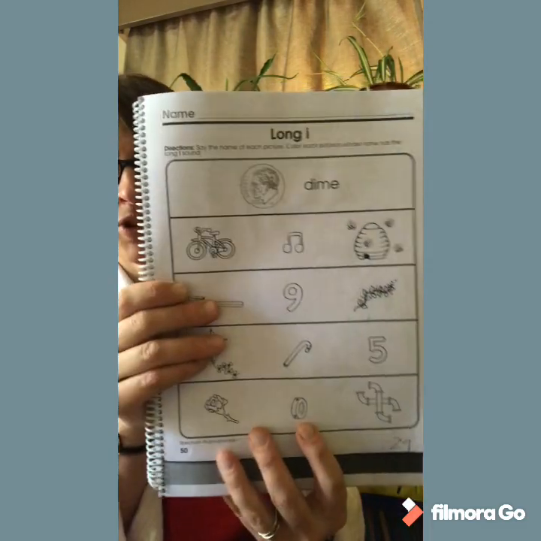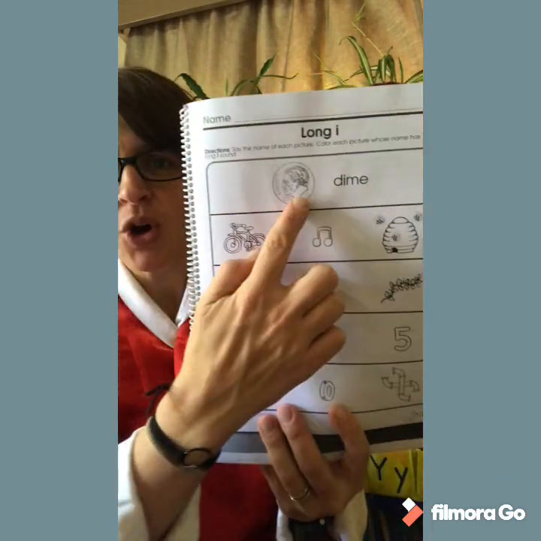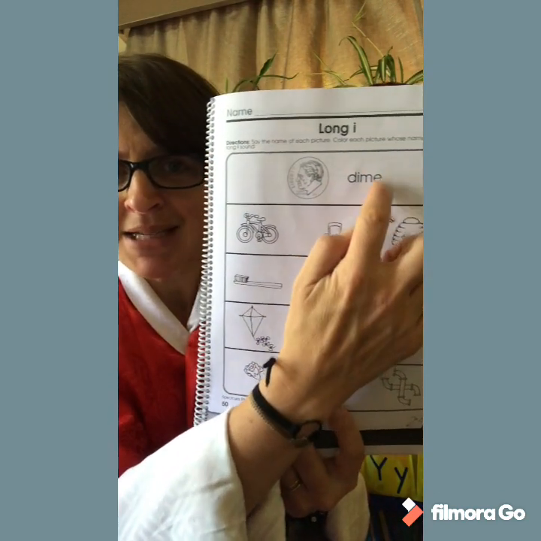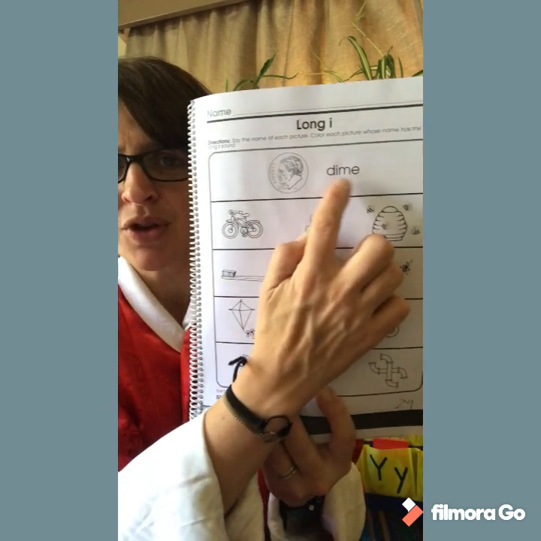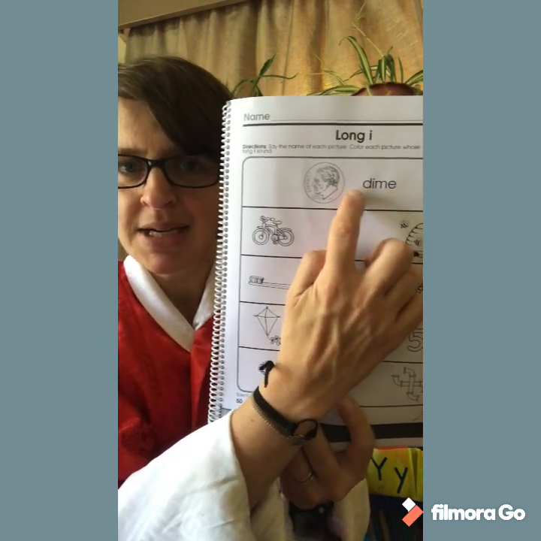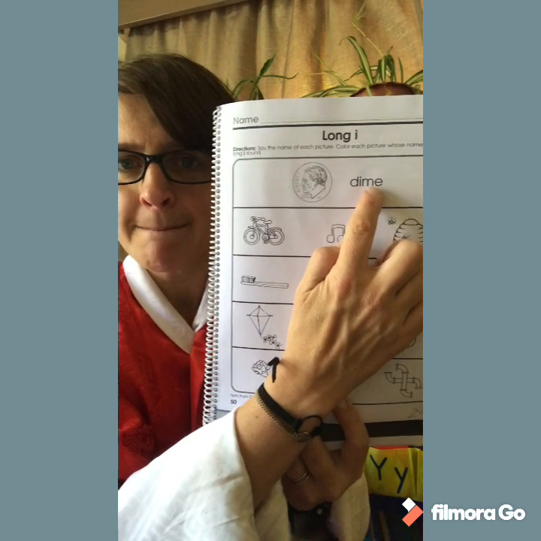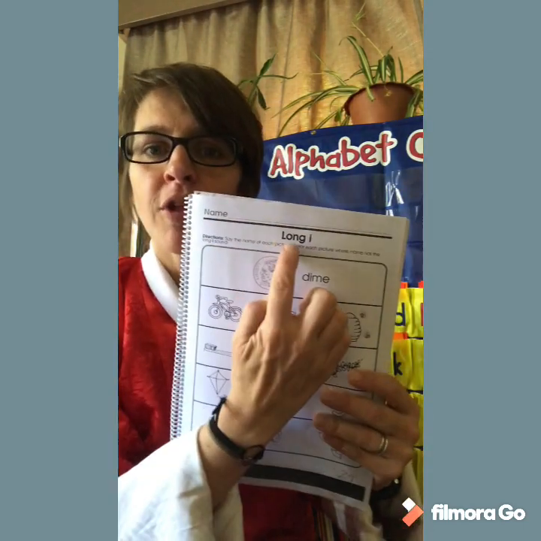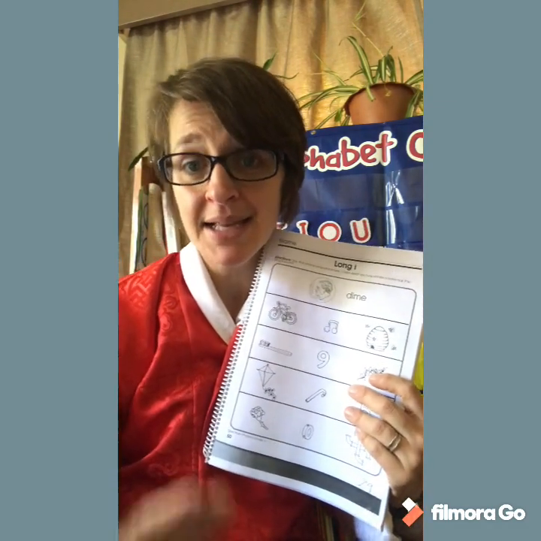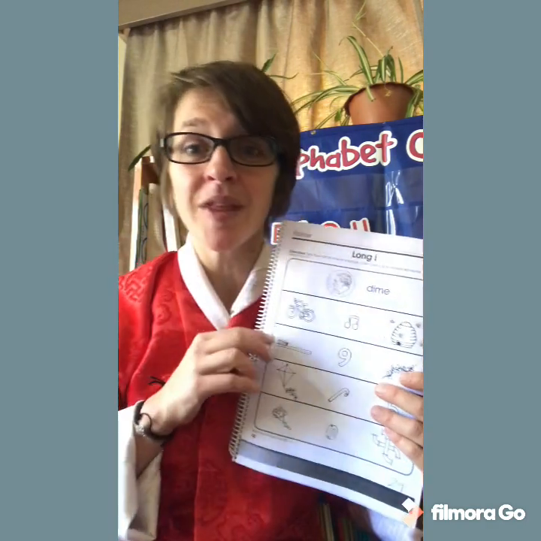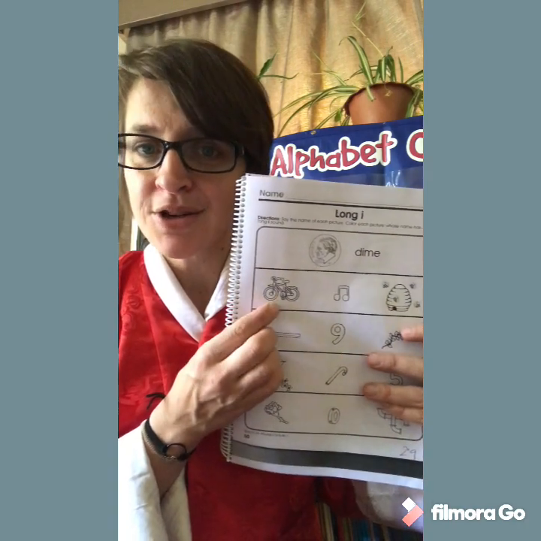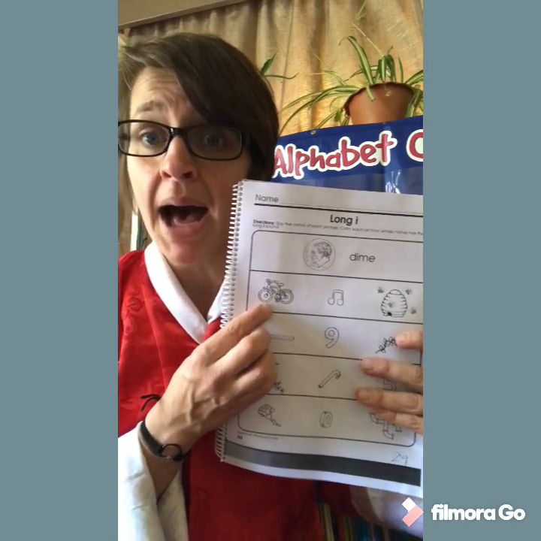So I want you to look at page number 29. This is a coin in the U.S. called a dime. Dime. And magic E is silent, okay? So you know that you don't have to say the magic E sound. D-I-M. Dime. Very good. We're going to listen for the long I sound. The long I sound says its name. So let's listen for the name I.